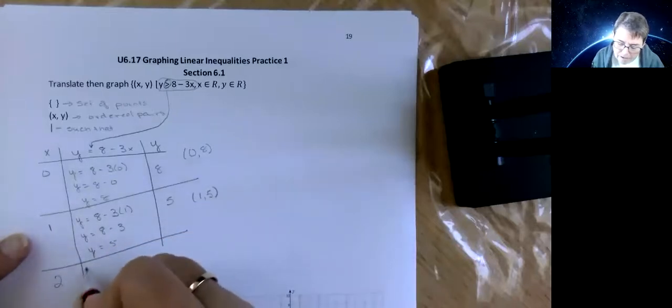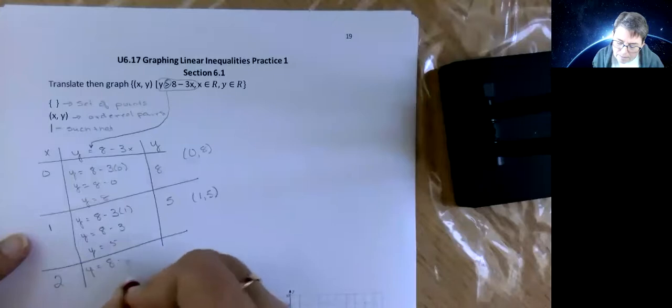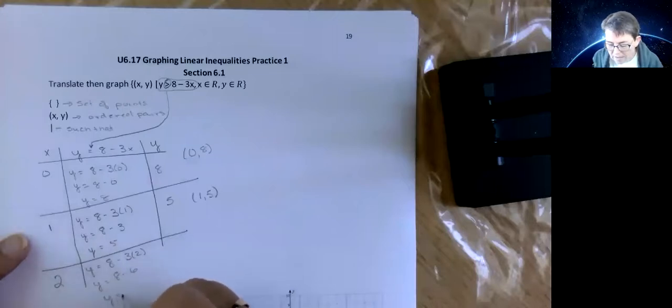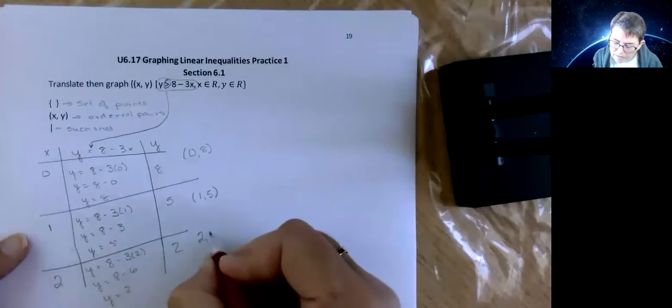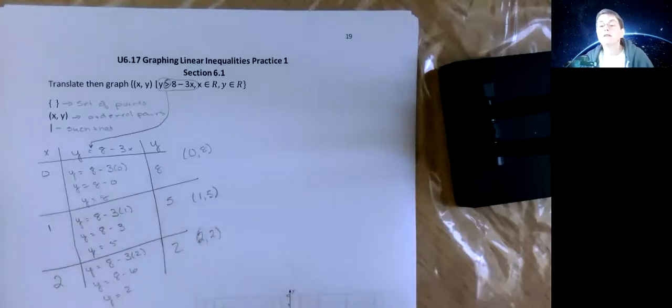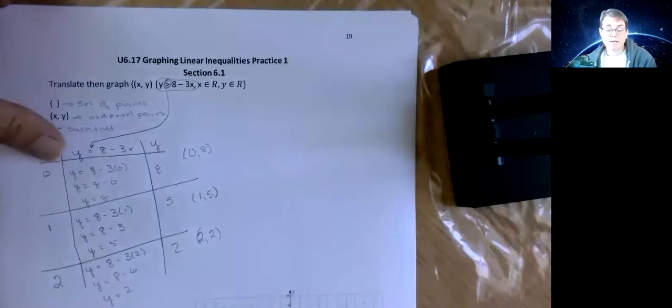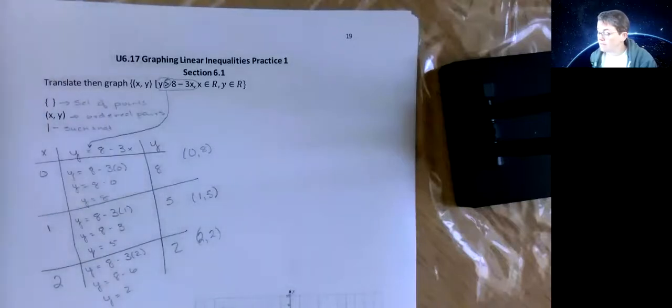And 2. y is equal to 8 minus 3 times 2. y is equal to 8 minus 6. y is equal to 2. So 2 and 2. You, as always, can pick whatever numbers make you happy, but I tend to pick 0, 1, 2 if I can, just because, okay, I'm lazy. I don't have to think hard. It works for me.